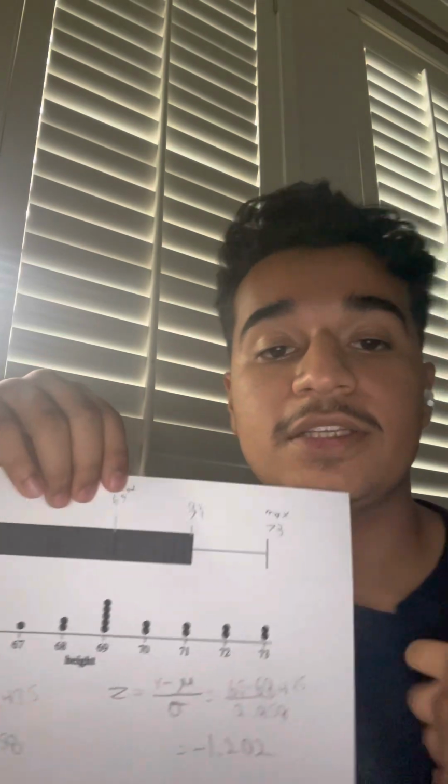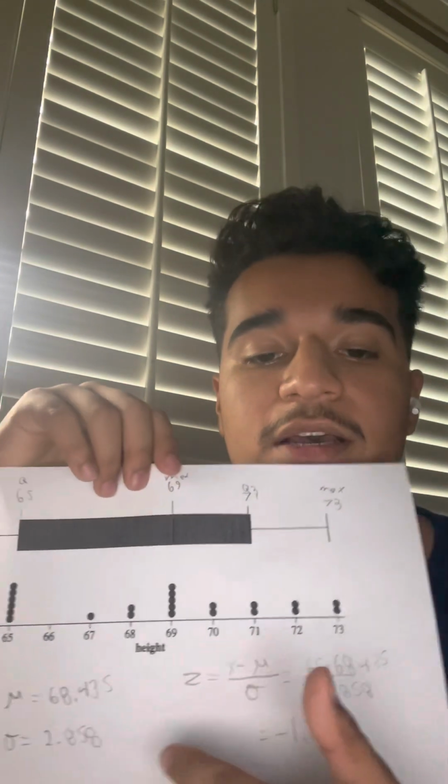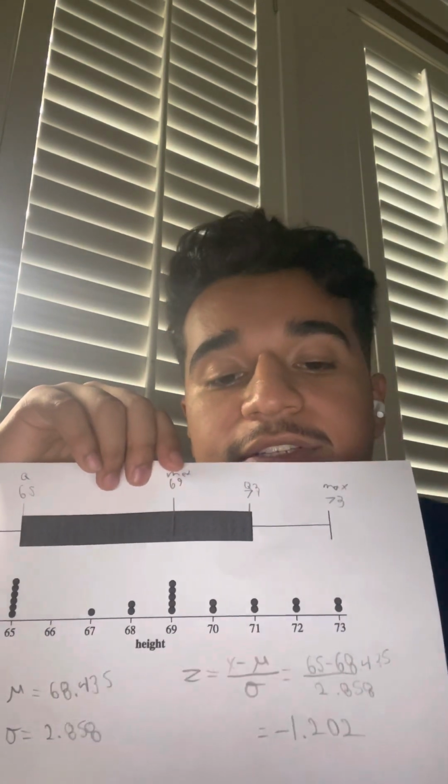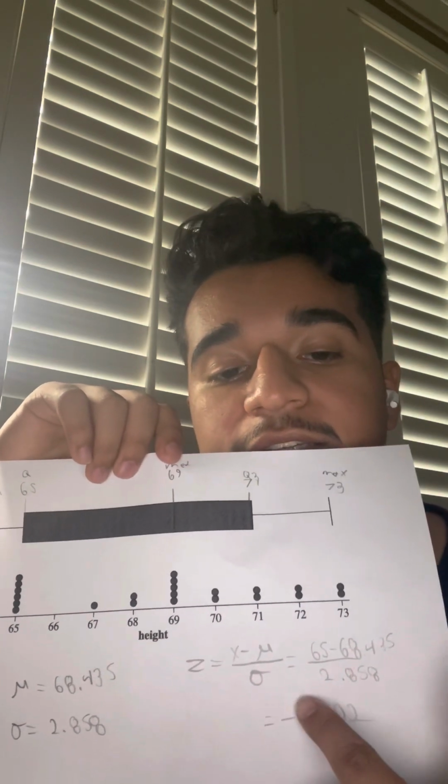So I want to see where I personally stood in terms of how many standard deviations away from the average. Reminder, I'm 5'5", so 65 inches. I forgot to add inches again, sorry. We use the same formula, x minus mu over standard deviation.